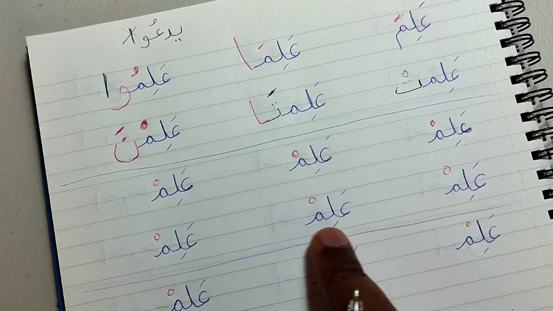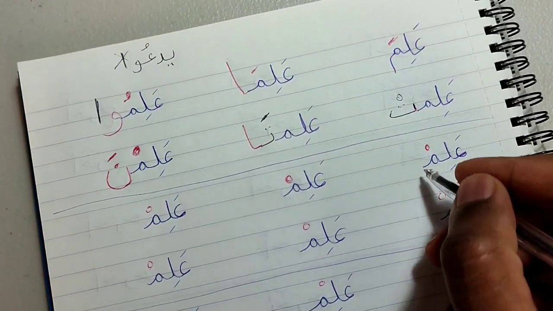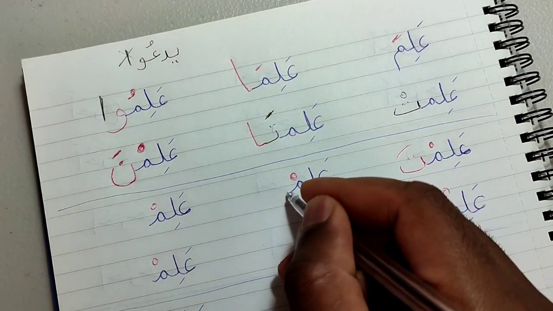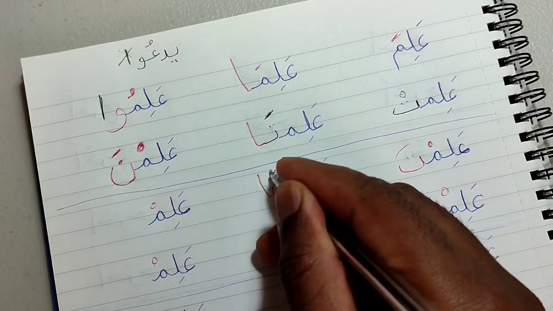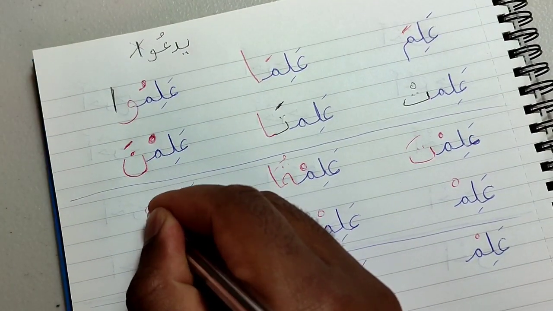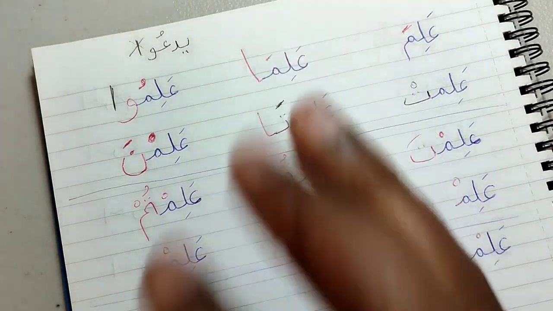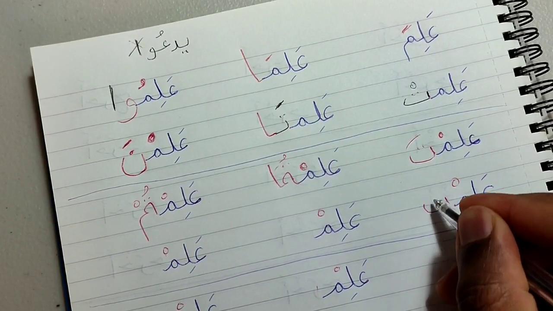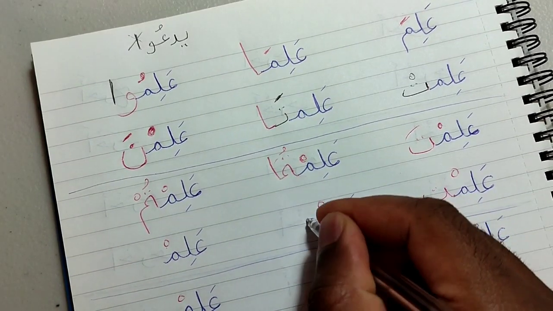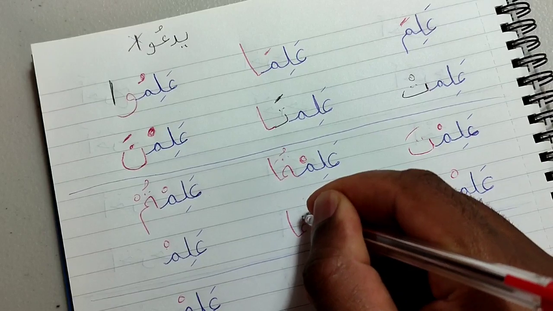One female, two females, more than two. Tayyib. So if I'm addressing one man, I say alimta, you knew. Two of you knew, alimtuma, you two knew. You, more than two, knew, males, alimtum. Talking to a female, you knew, alimti. Alimti, you knew that. Alimtuma is the same for both males and females.